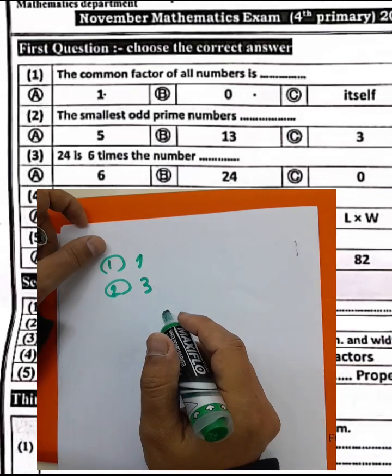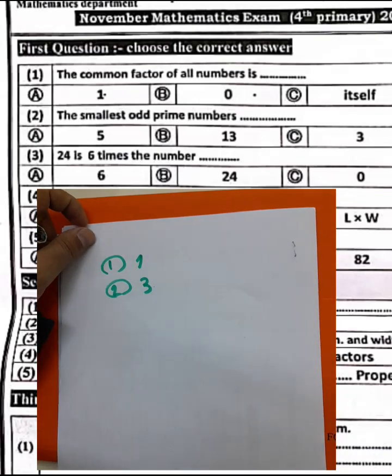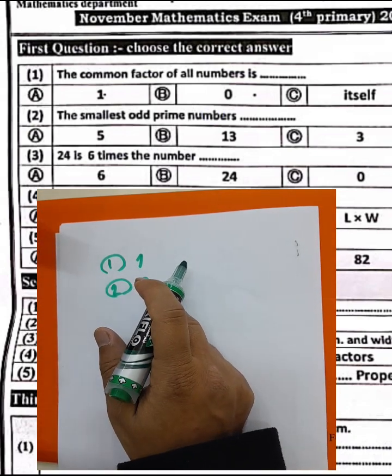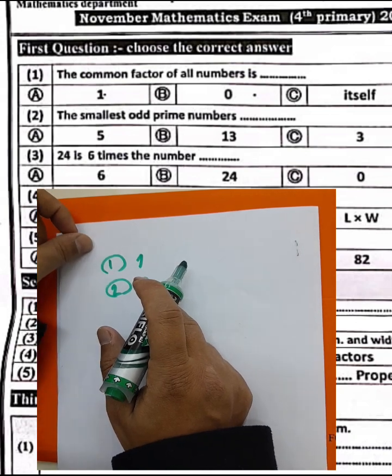Look with me at question number 1. The common factor of all numbers is 1. Question number 2. The smallest odd prime number is 3. Any prime number can be divided by itself and 1 only. We have two factors for any prime number.